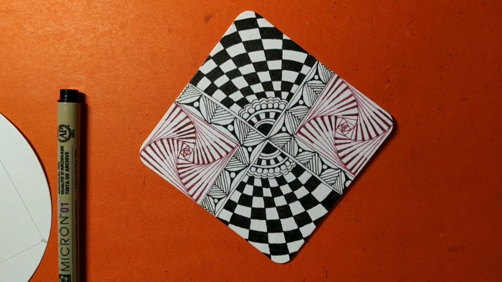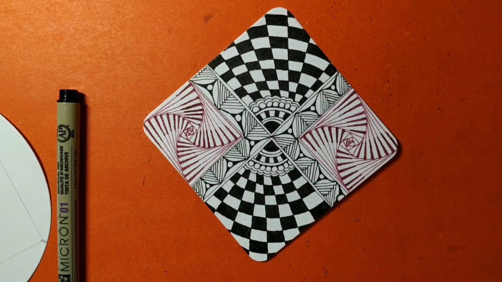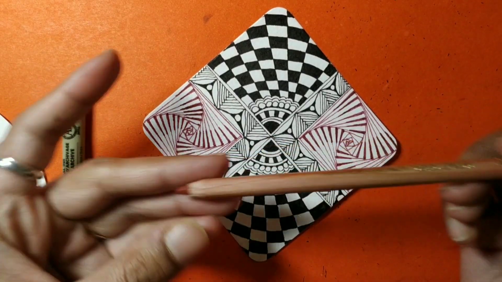The next step is to shade our tile. I think we are finished tangling. So I'm now going to pick up a brown chalk pencil, right?